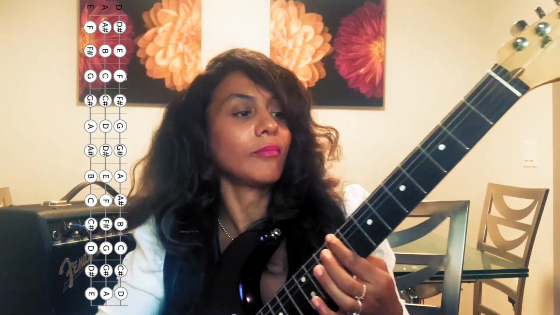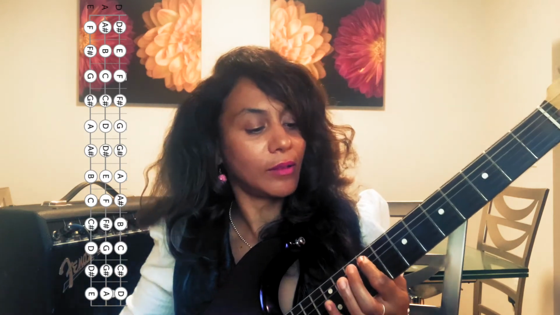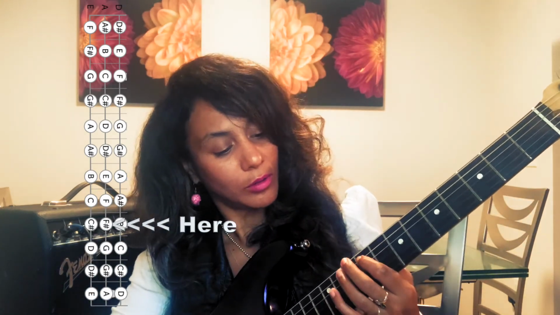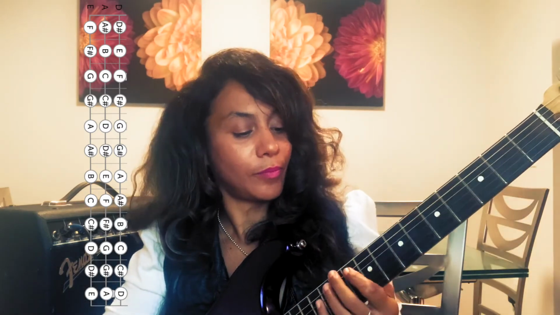D flat or C sharp. Randomly pick a note, right there. That's a C sharp, okay? That's on the 9th fret. And just keep doing that. F sharp. And then cross-reference, okay?